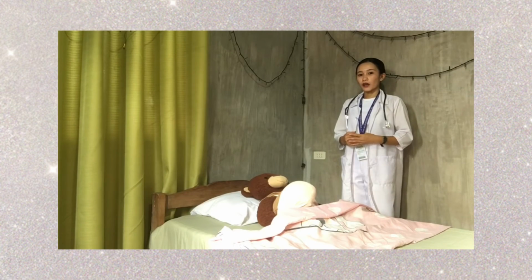Then locate the back of the fetus. Place the stethoscope over it and listen for the fetal heart tone for one full minute, for us to know if the baby's heart is normal. We should hear 120 to 160 beats per minute.